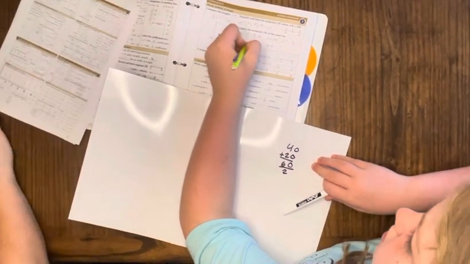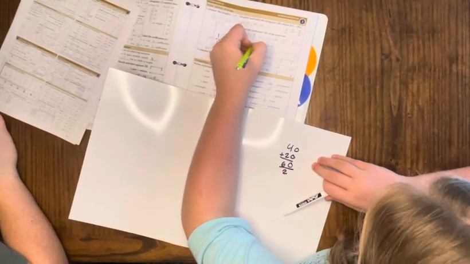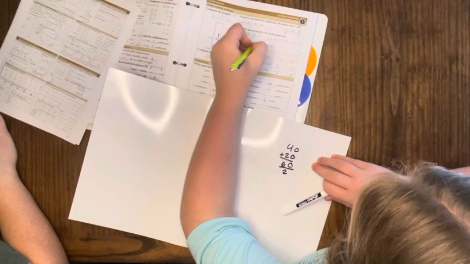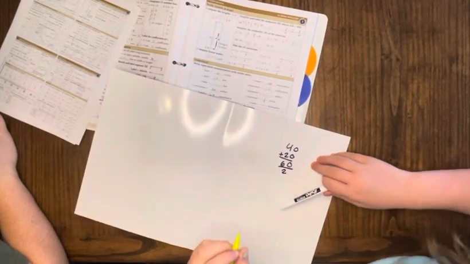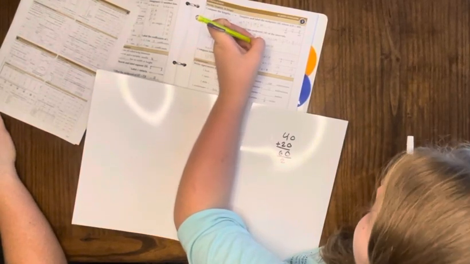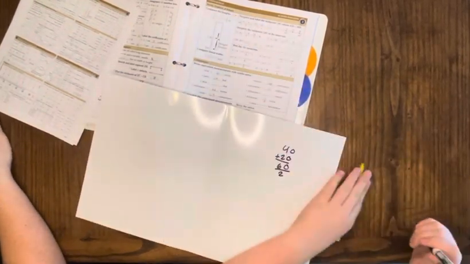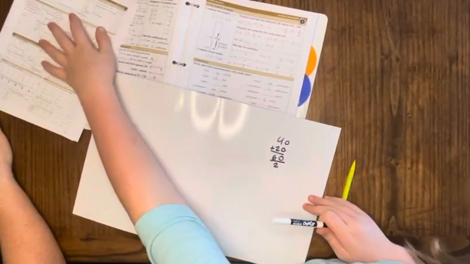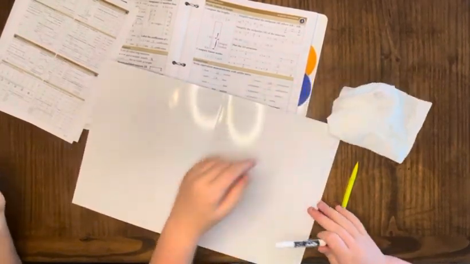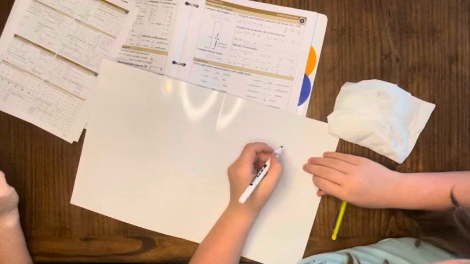Equals 60 over 2, which reduces to 30. What's 60 split into 2 groups? 30. Good. Do it with the last two numbers. You should be able to do it right in the book unless you just want to use the whiteboard.